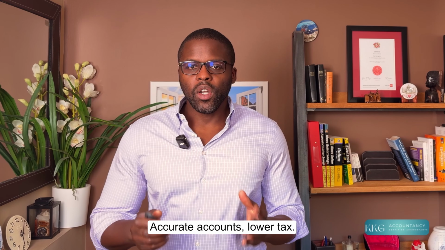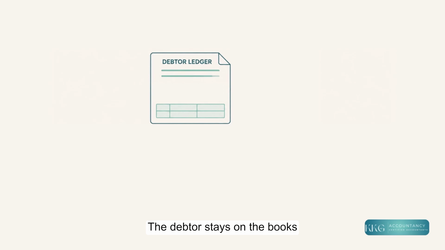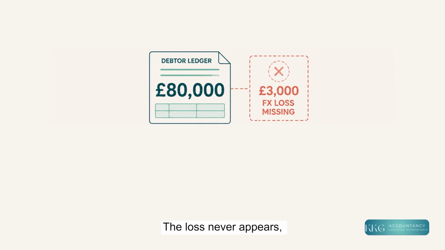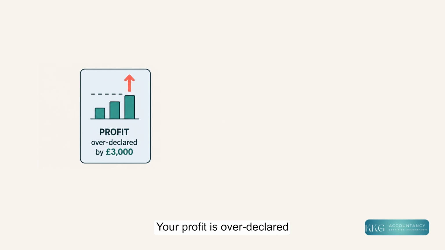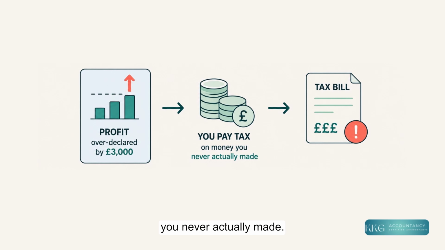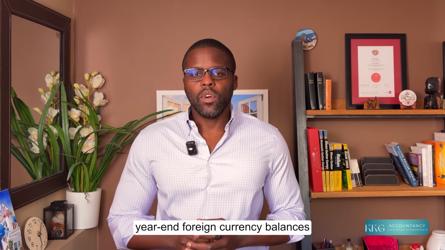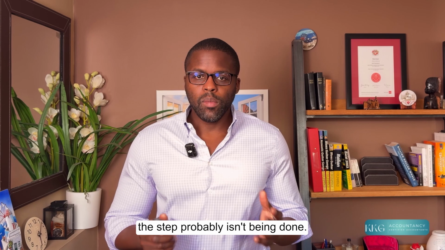Accurate accounts, lower tax. Now here's how the same transaction is dealt with incorrectly. The debtor stays on the books at £80,000, overstated. The loss never appears, so it's missing from both your accounts and your tax computation. Your profit is overdeclared by £3,000, and you pay tax on money you never actually made. The single question worth asking your accountant: did you retranslate my year-end foreign currency balances at the closing rate? If the answer is vague, the step probably isn't being done.